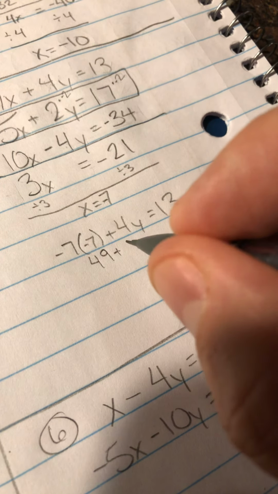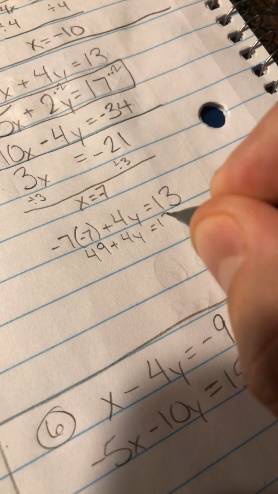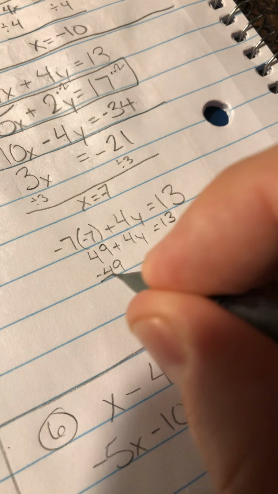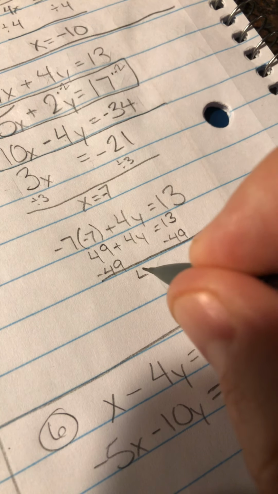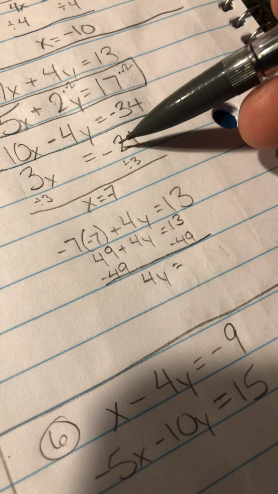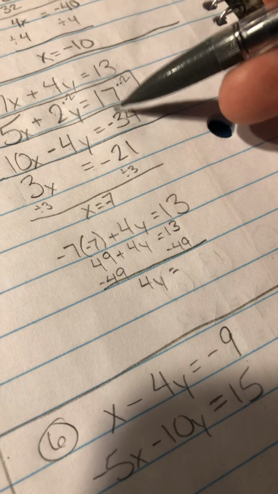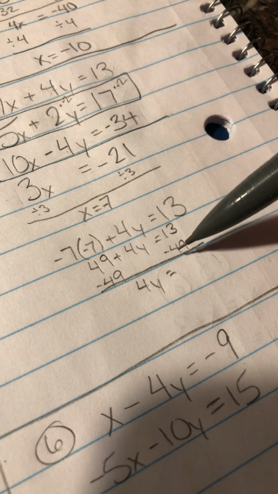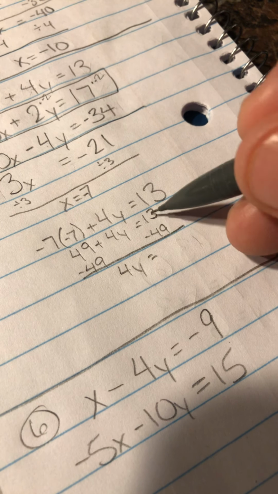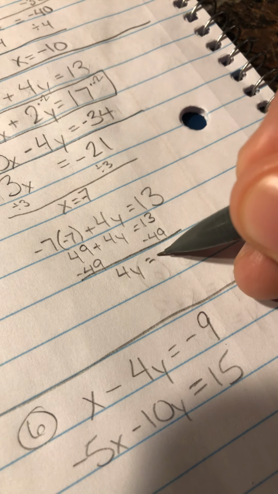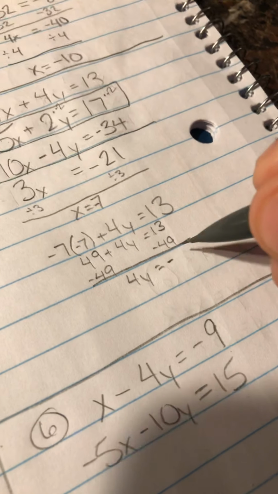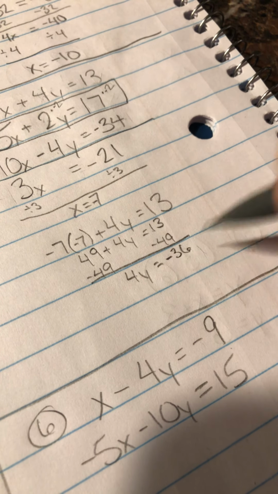Kind of small, I'm running out of room. 4y equals 13. Subtract your 49. You get 4y equals, like we did just a second ago, 13 and negative 49. And so make sure you don't add those. Don't get 50 or 62. Don't do that. Since the 49 is technically quote unquote bigger, you end up getting negative 36. Okay.